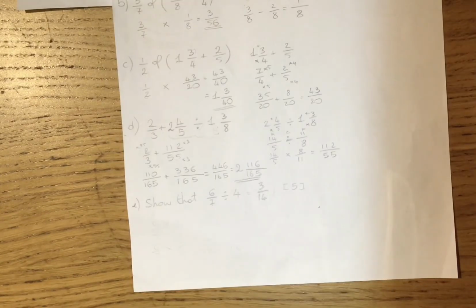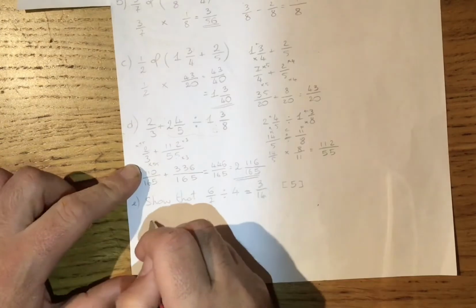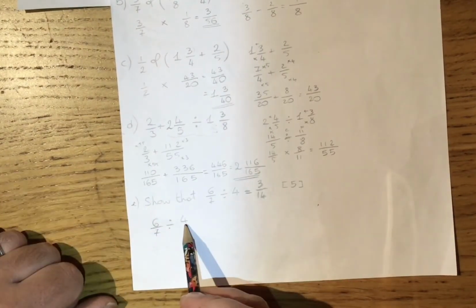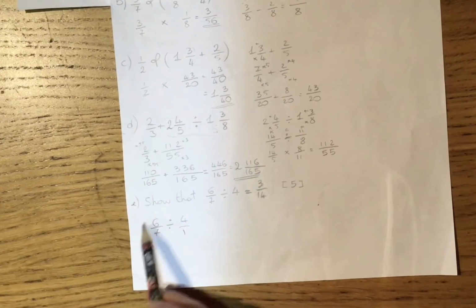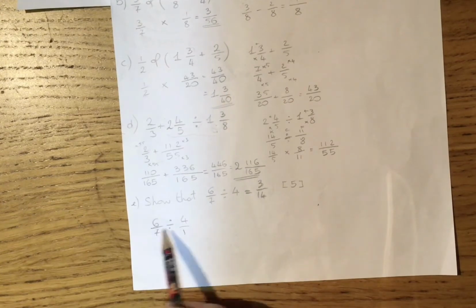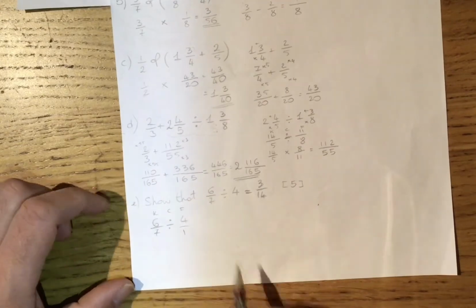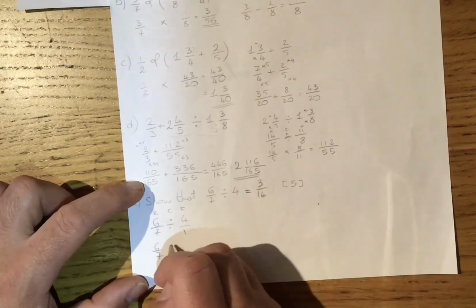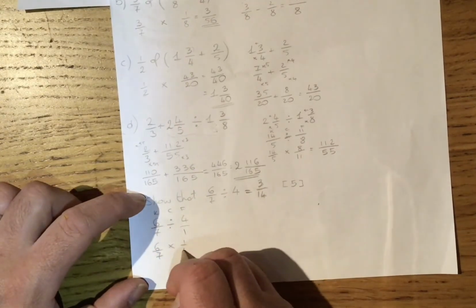Last example is a show that question. Show that 6/7 divided by 4 is 3/14. So we start with 6/7 divided by 4. When we divide by a whole number, we know that this is the same as 4 over 1. So now we have two fractions, 6/7 divided by 4 over 1. Keep, change, flip. Keep the first one, change the divide sign to a times, and flip the second.